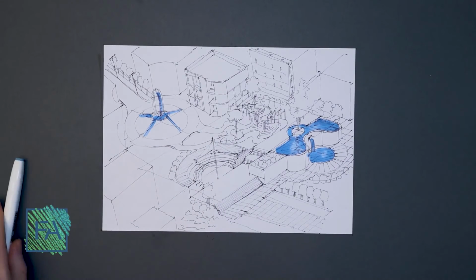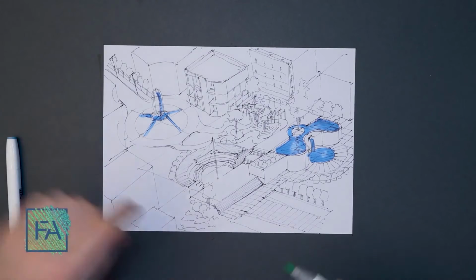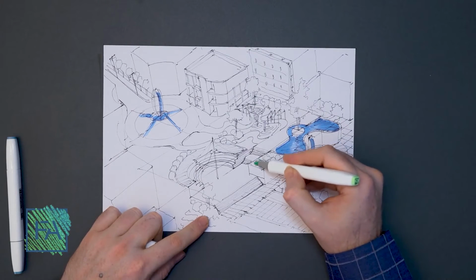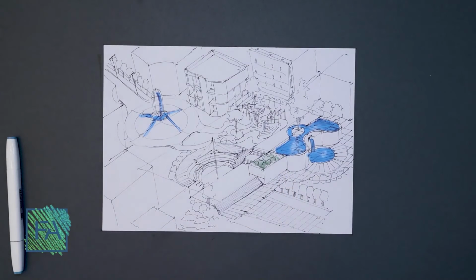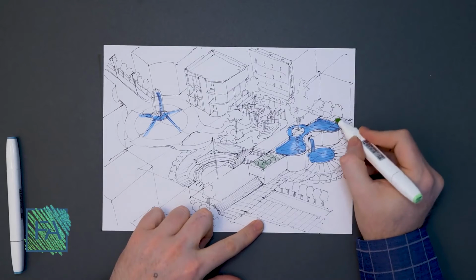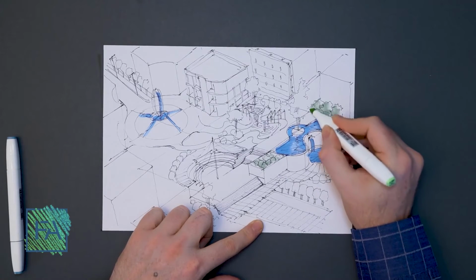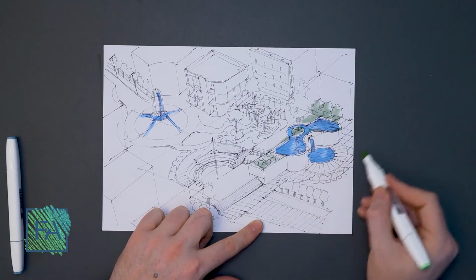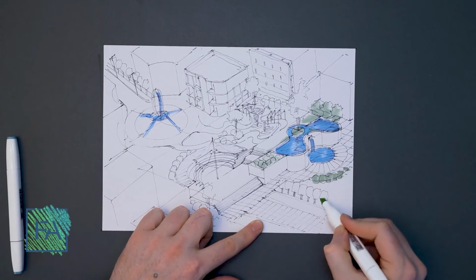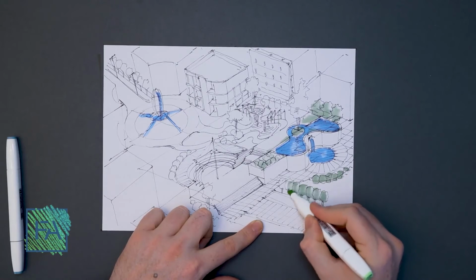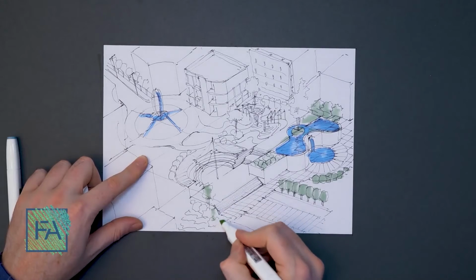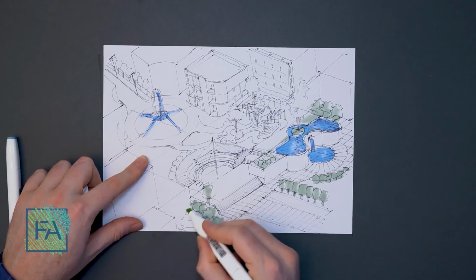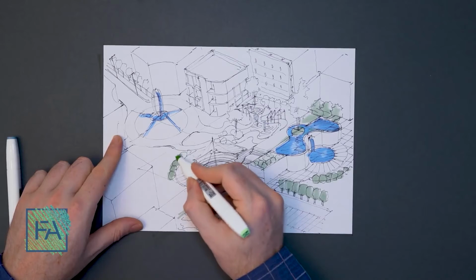In this square, now let's move to our greenery. For our greenery, we can use some light color to do the highlight, and then we can add more shades later on. And as we're adding these green highlights, as you can see, it's really helping.